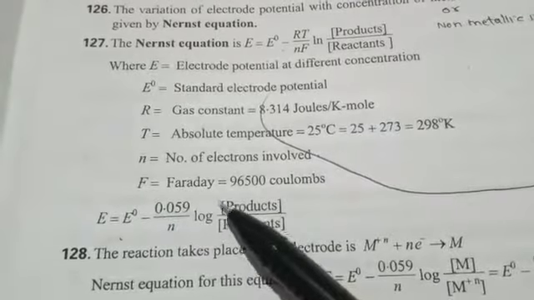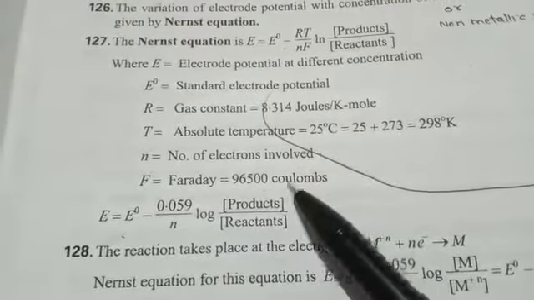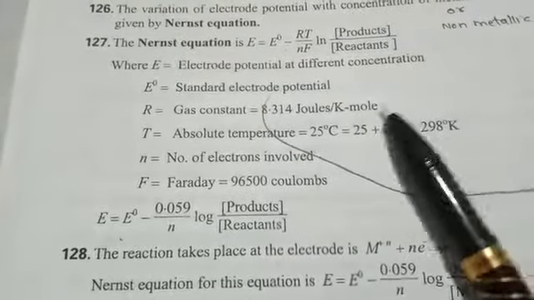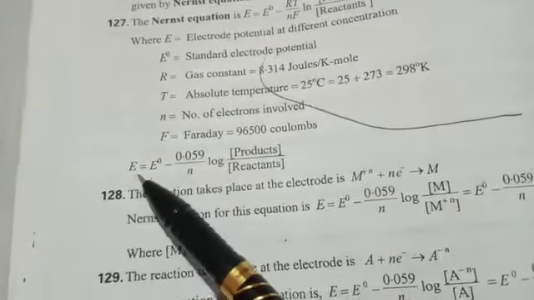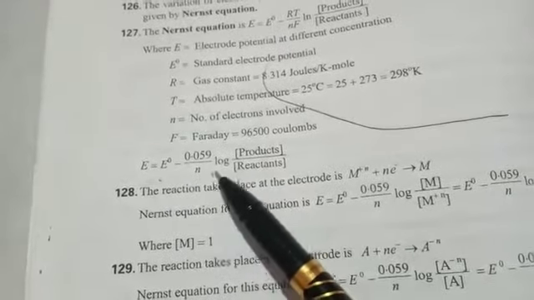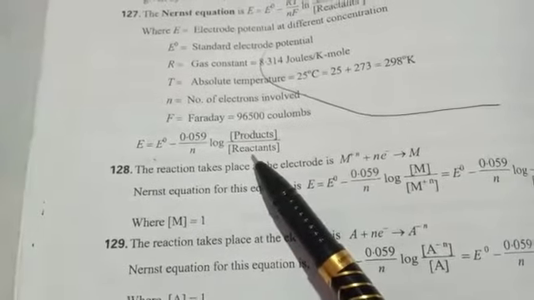And F is Faraday's constant. That value is 96,500 coulombs. Now let us check here. See one more form here, that is E equals E naught minus 0.059 by N log concentration of product by the concentration of reactant.